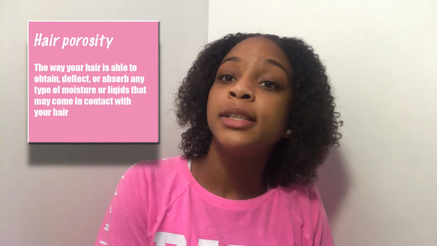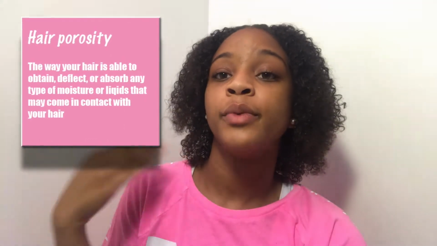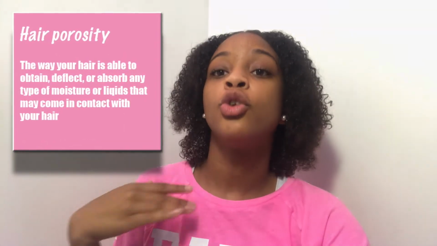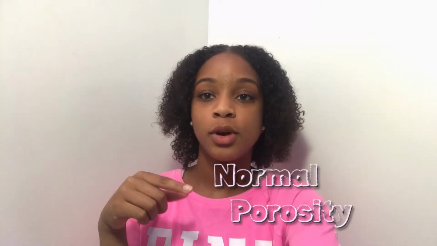So first and foremost, what I do want to talk about is what exactly is porosity. Porosity basically is the way that your hair retains moisture or water specifically. There are 3 types of porosity. There's low porosity, high porosity, then there's normal porosity.